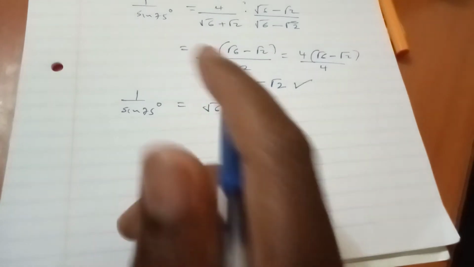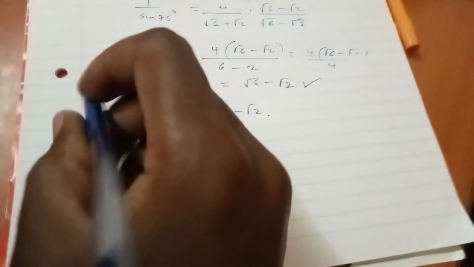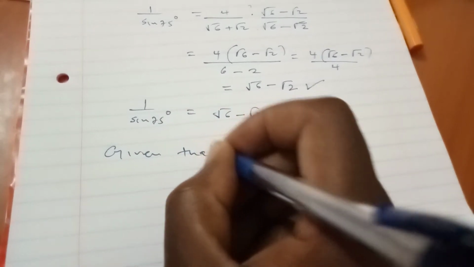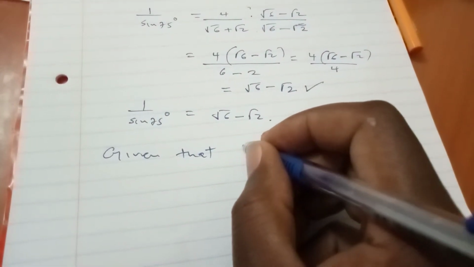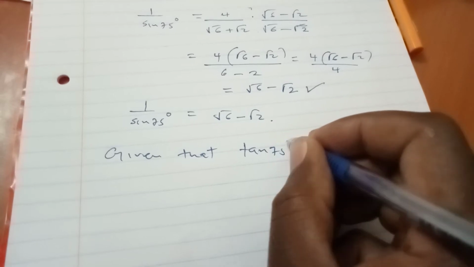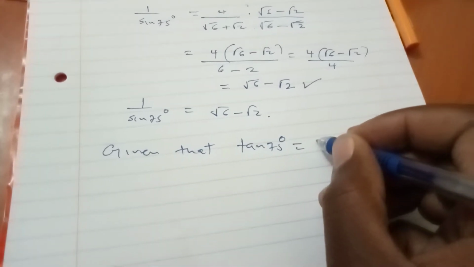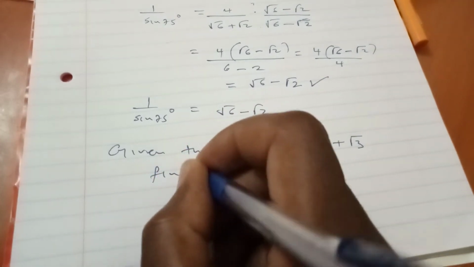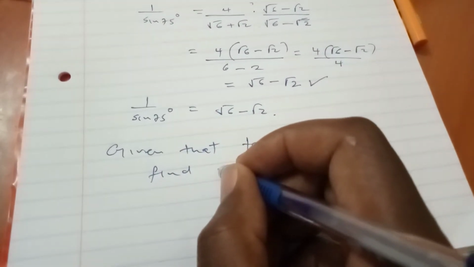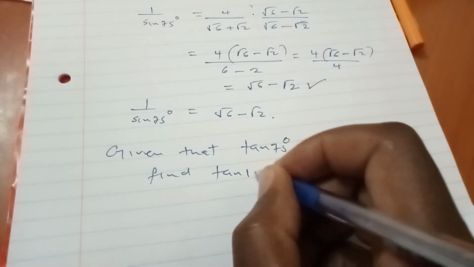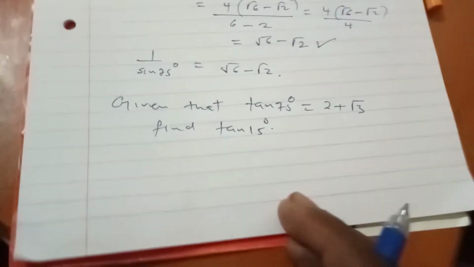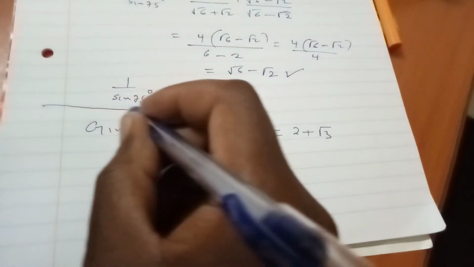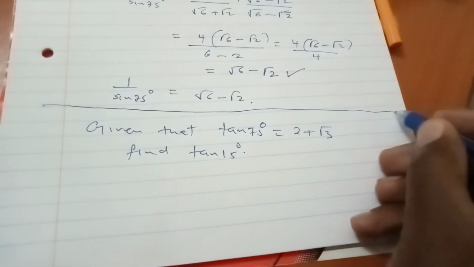Okay, maybe we can do another question which is a bit tricky. Giving you the second question as a bonus here: given that tan of 75 degrees is equal to 2 plus square root of 3, find tan of 15 degrees. Okay, so this one is a bit tricky. I think we should actually separate these two.